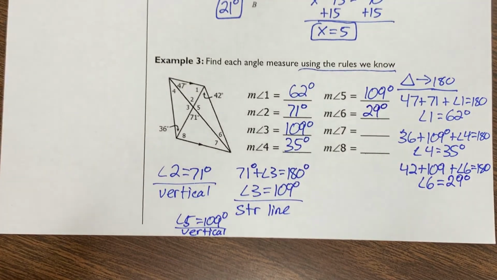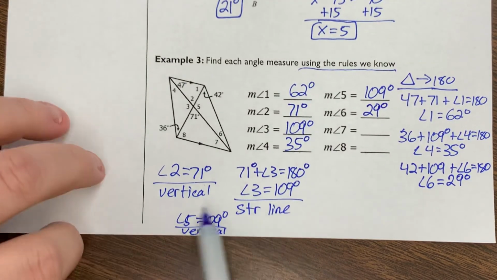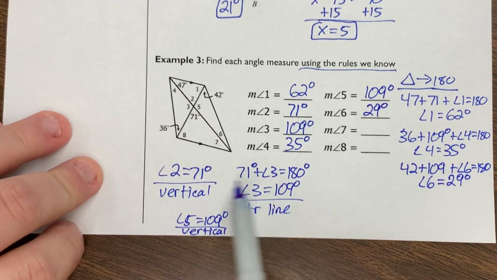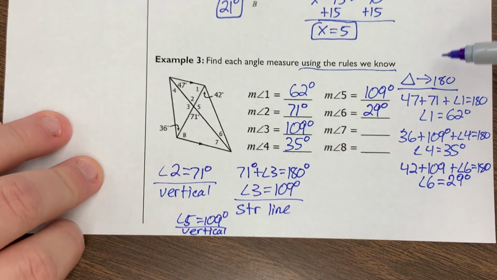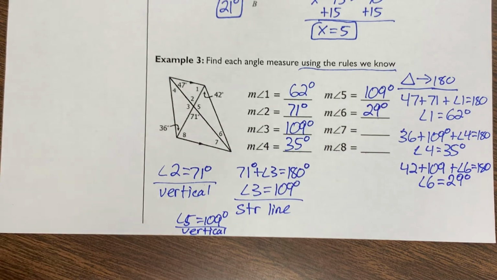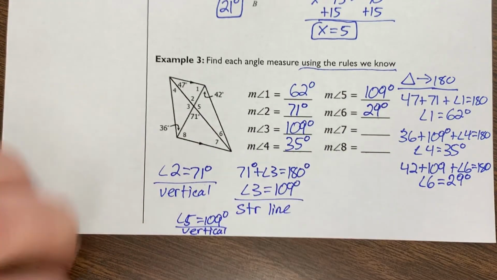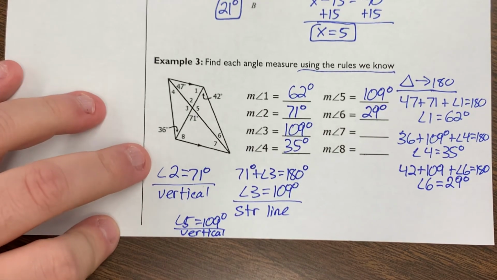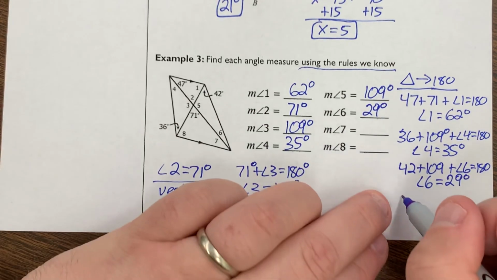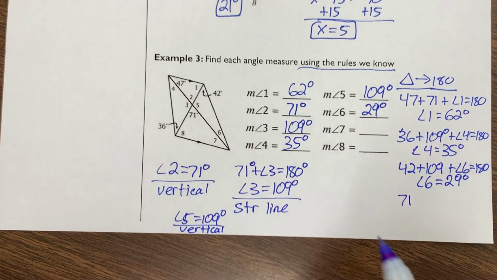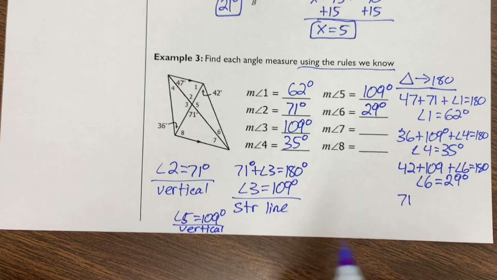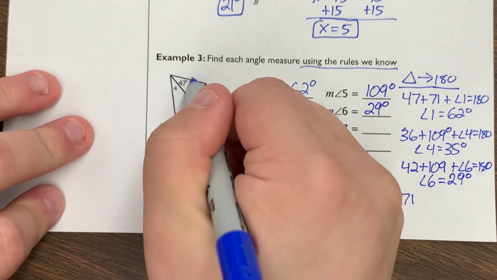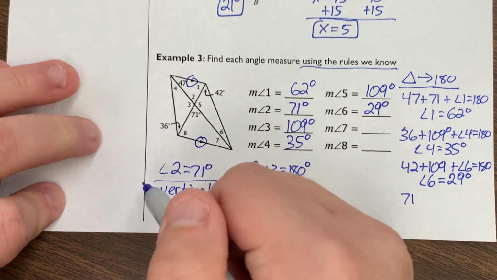We've covered 6 of the 8 answers using nothing more than some old skills with vertical and straight line and the triangle skill that we learned here. That's it. That's all we've done so far. Now, angles 7 and 8. Well, we got a problem here. I can do one more triangle question. We know 71, but we need to solve either angle 7 or angle 8 before I can finish the triangle work. And this is where the parallel marks are going to kick in.